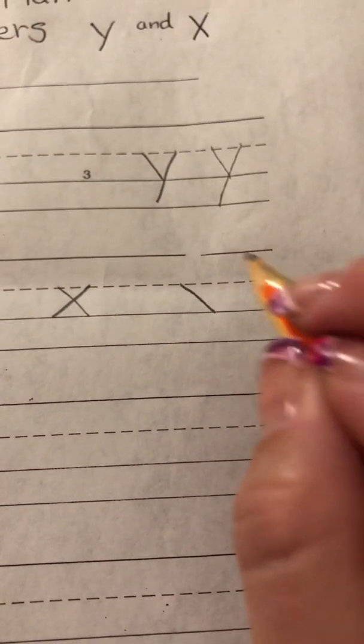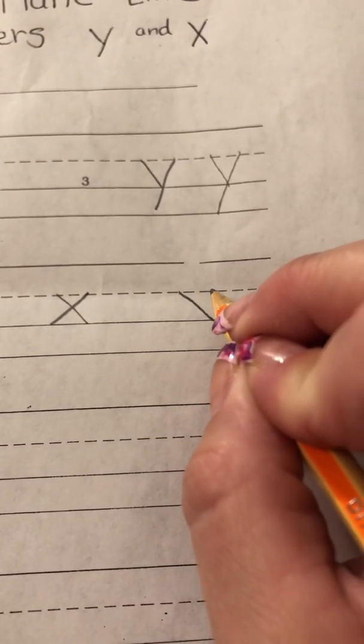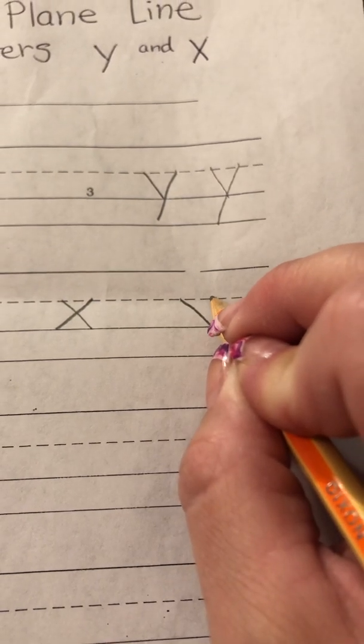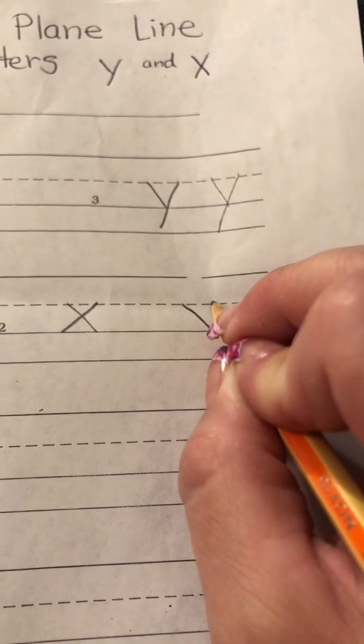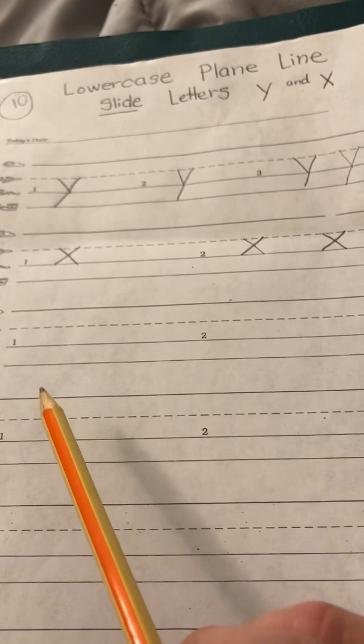X. Great. I have to leave my space. Let's do it again when I make my backward slide. Ready? Go. X. Excellent. Okay, so there's letter X.